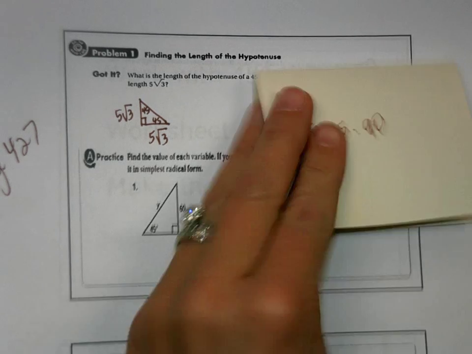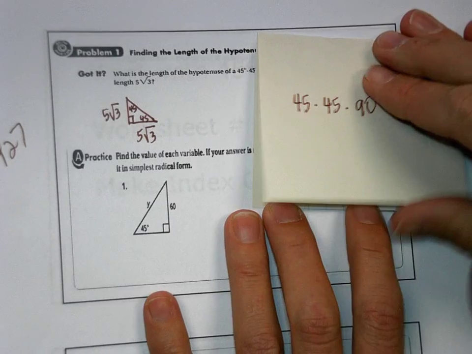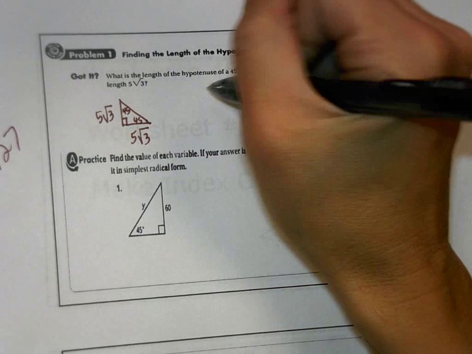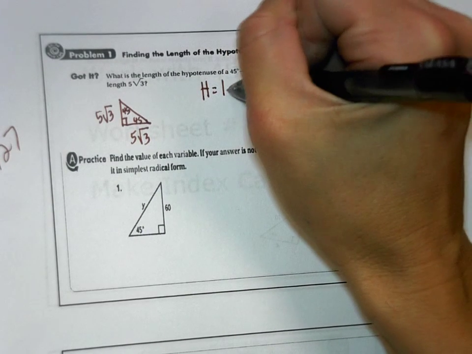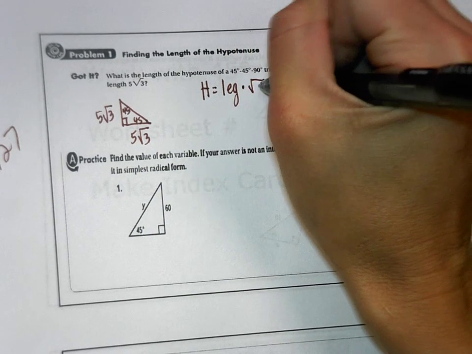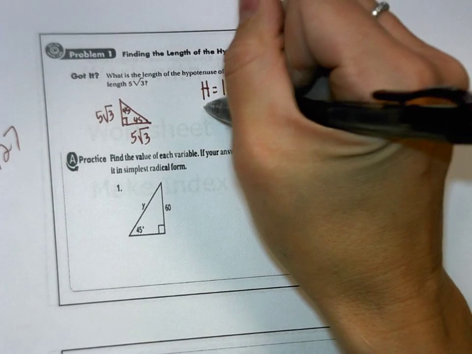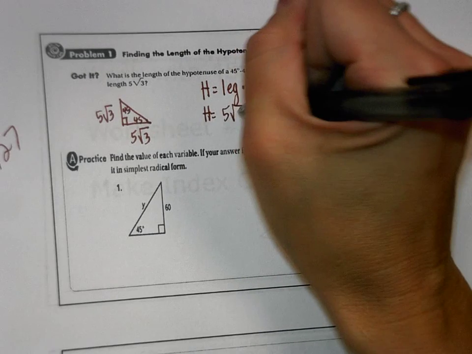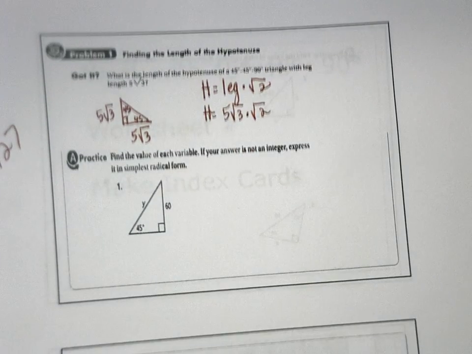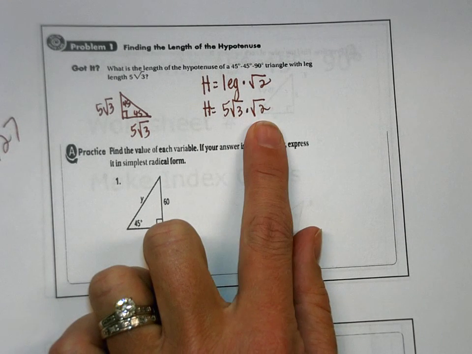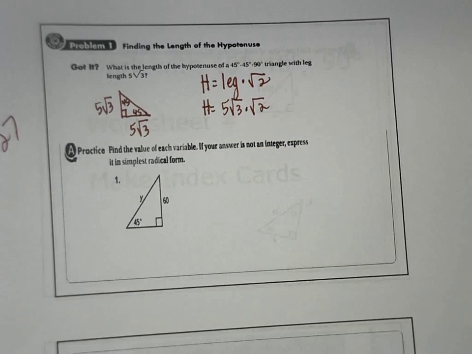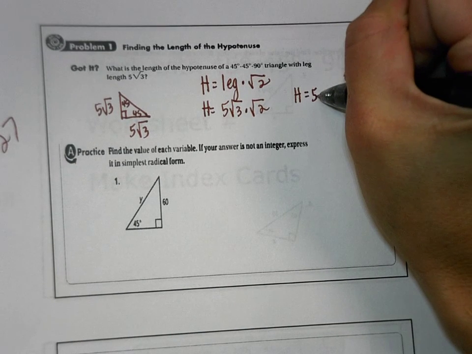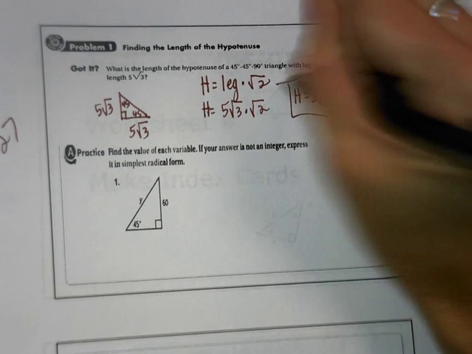Do you remember how we have an equation for the hypotenuse? What is my equation for the hypotenuse? Okay, I want us to write the equation. H equals leg times root 2. So now I'm going to go H equals, what is my leg? 5 root 3. So we're going to go 5 root 3 times root 2. Now, does this make a pair? No. So if it doesn't make a pair, just multiply them together. So that means my hypotenuse is going to equal 5 root 6. And we're done.